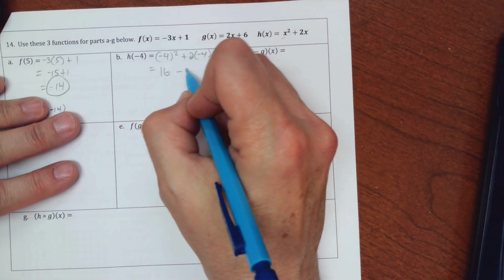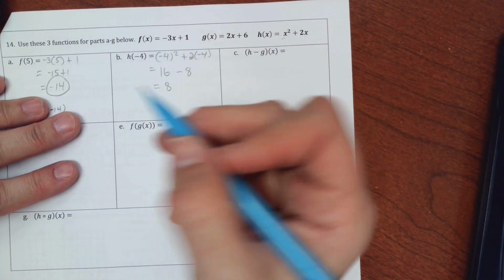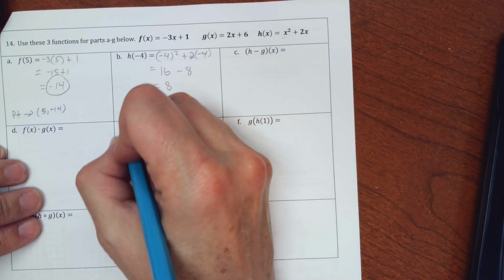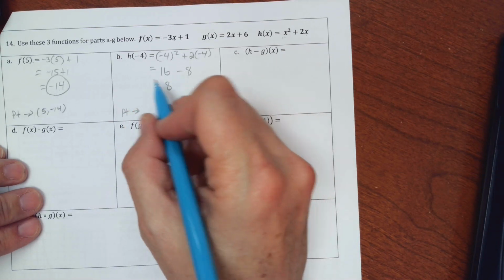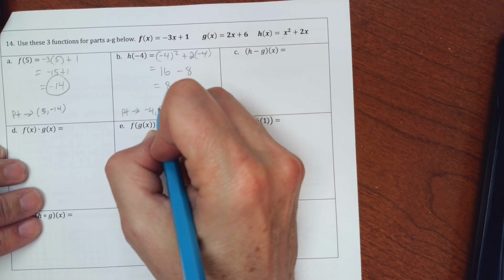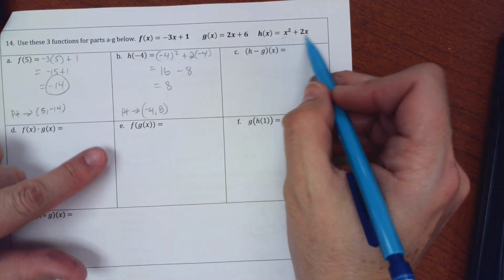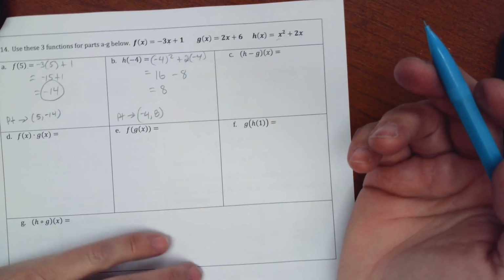All right, so minus 8, so this is 8. So that means that there's a point on the graph of negative 4, comma 8, right? That's a point on the graph of this parabola if you wanted to check.